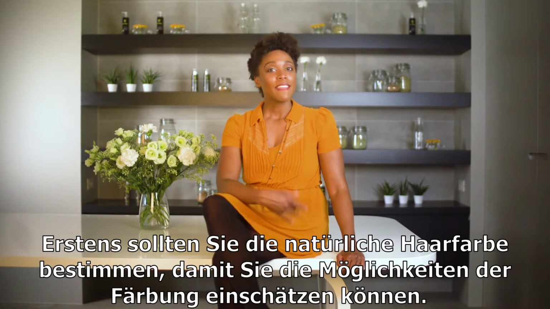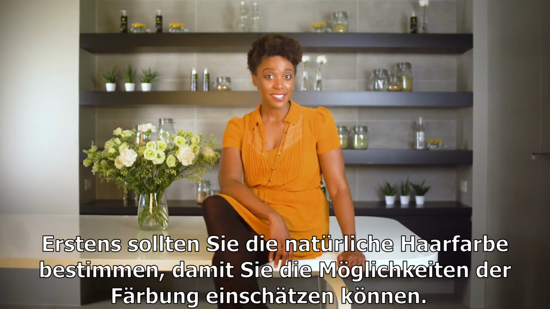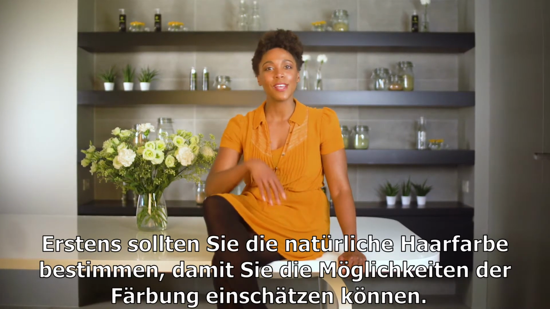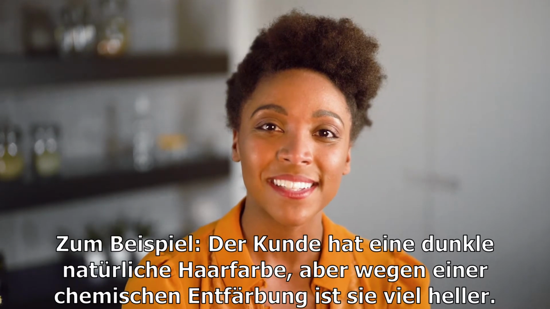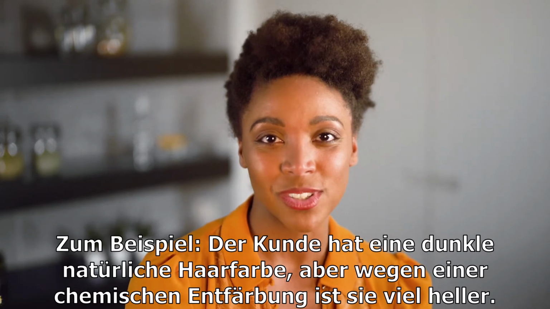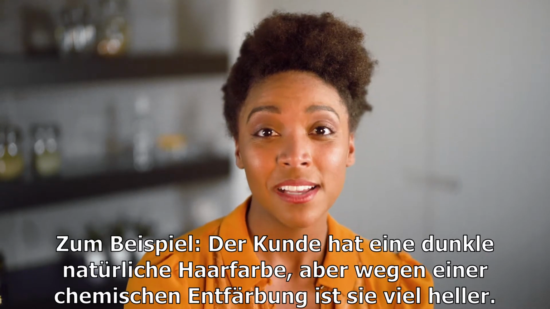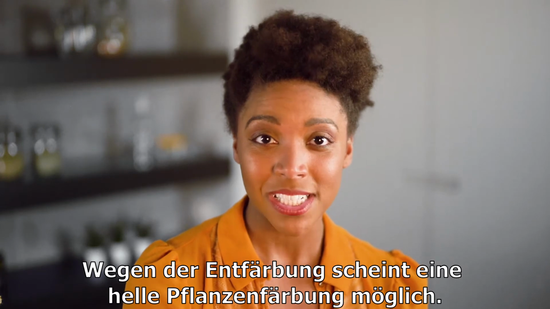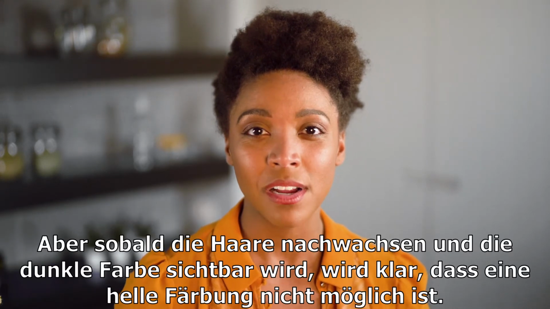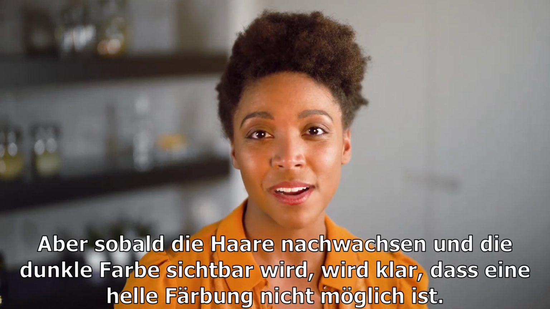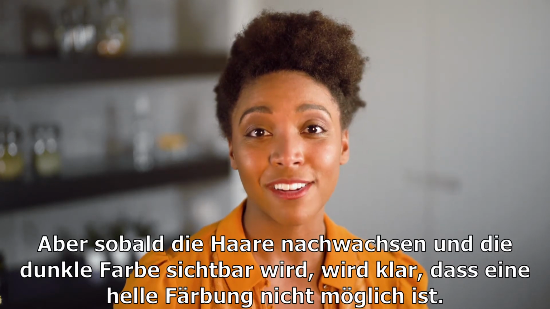First of all, the hair's natural color needs to be determined. This is necessary so that you understand the possibilities with the plant dye. Let's give you an example. A client has very dark hair naturally, but due to chemical dye, it is considerably lighter. Based on the color you see at the moment, it would seem that lighter colors with the plant dye should be possible. Once the hair starts to grow out, however, and the natural darker hairs appear, it becomes apparent that a lighter color is not possible.